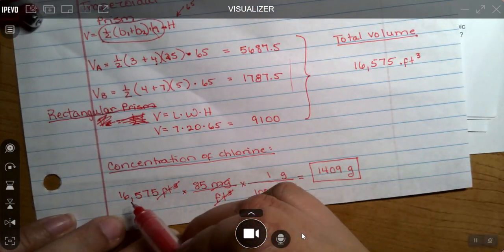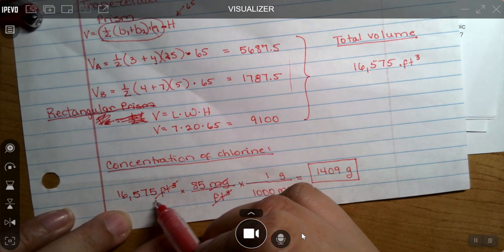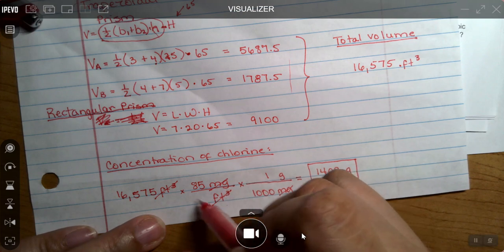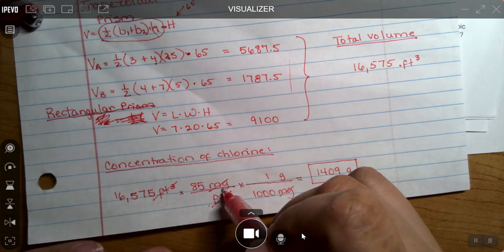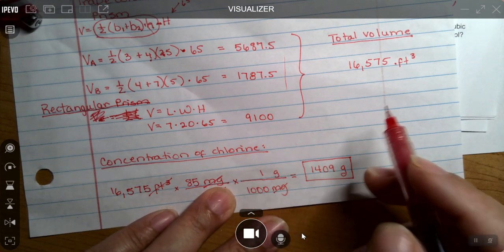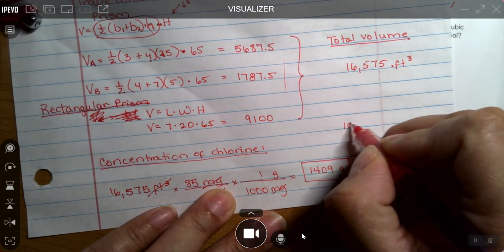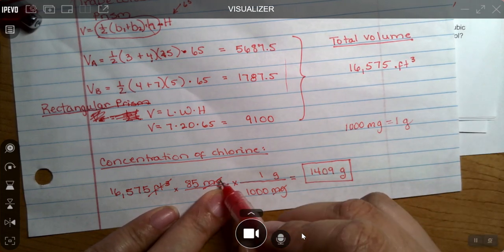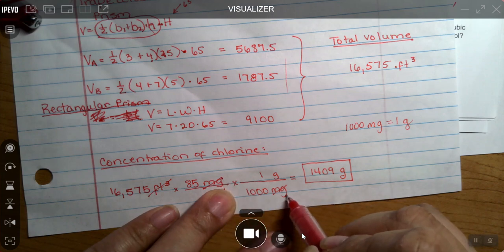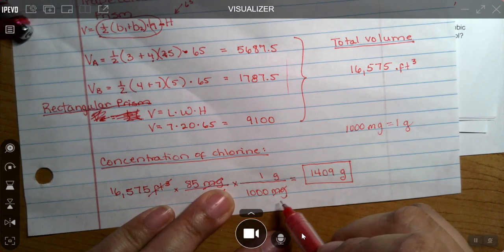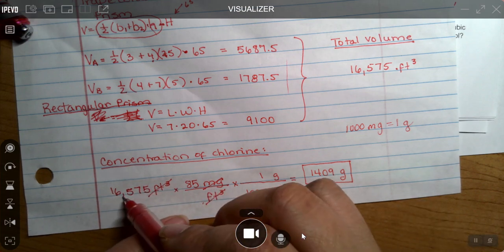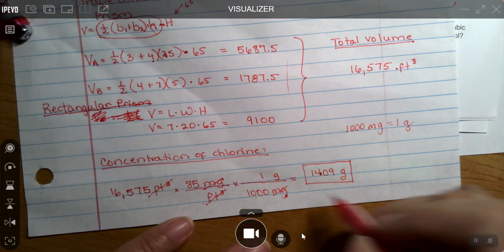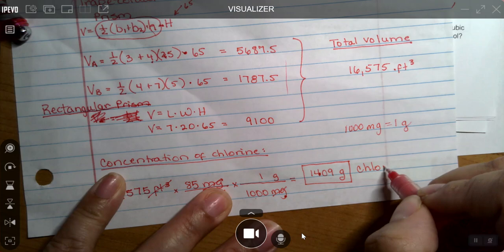Now, we know that we have 16,575 cubic feet and that there's 85 milligrams per cubic foot. You see, cubic foot cancels. I'm left with milligrams, but I want to know grams. So then I have to remember that 1,000 milligrams is equal to 1 gram. So since I have milligrams in the numerator, my 1,000 milligrams goes down here, 1 gram goes there, milligrams cancel, and this times that divided by 1,000 gives me this number. And this is how many grams of chlorine we have.